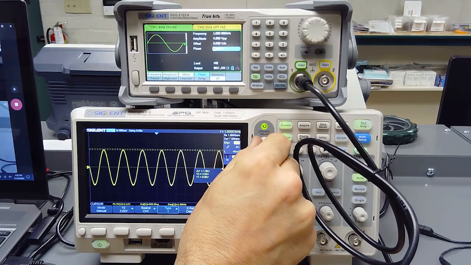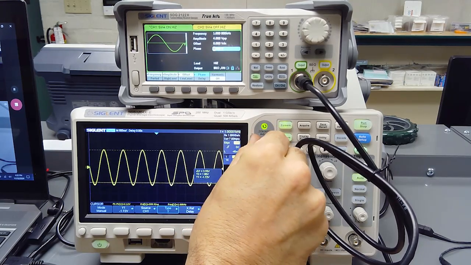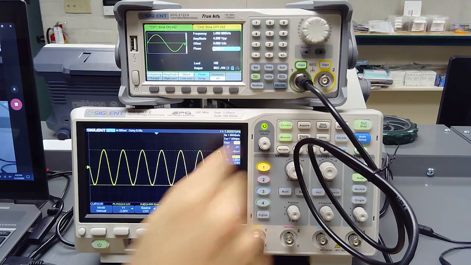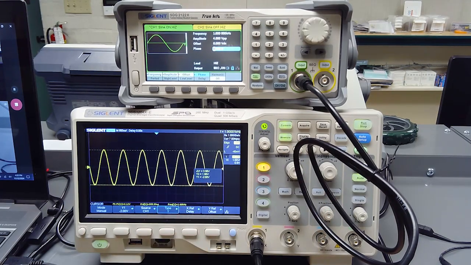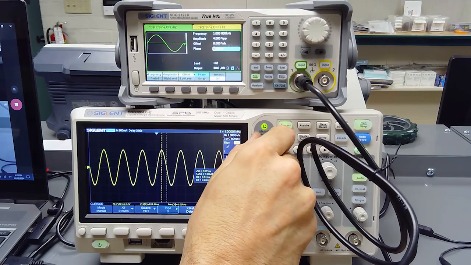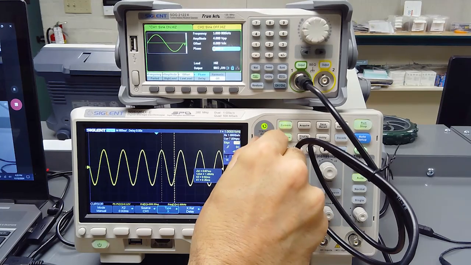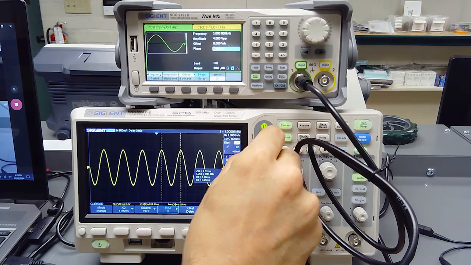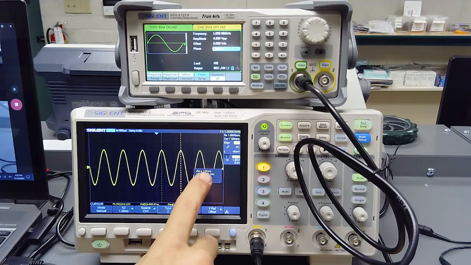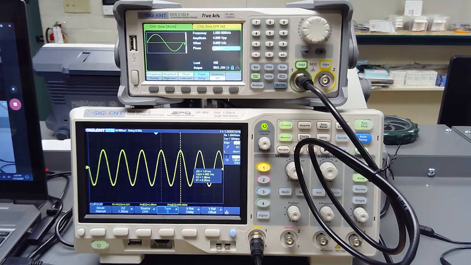We'll press this button to move the bottom one to the bottom of the wave, and we have 4 volts. So that's good. We're going to look at the X, press this button, and now let's just pick the top of this sine wave, and we'll move the other one to the end of that period, the start of the next one, and we have 1 millisecond, which corresponds to basically 1 kilohertz. And as you see up here, it's 1 kilohertz.